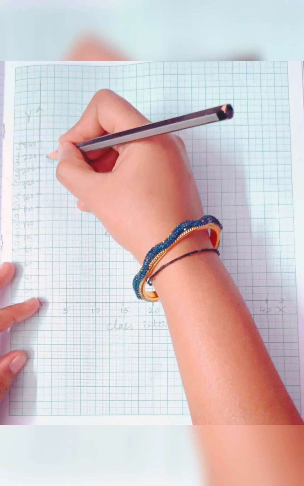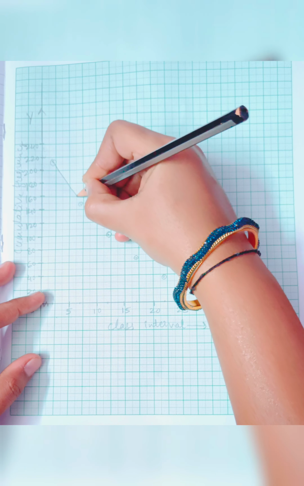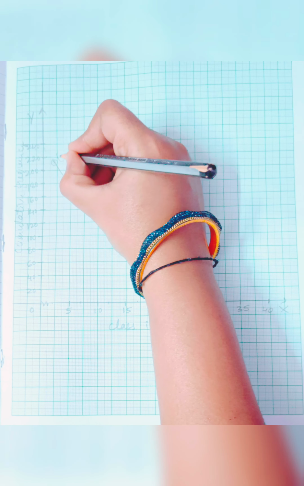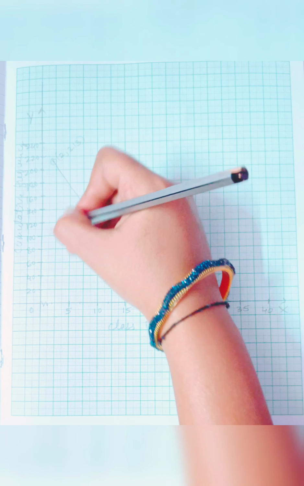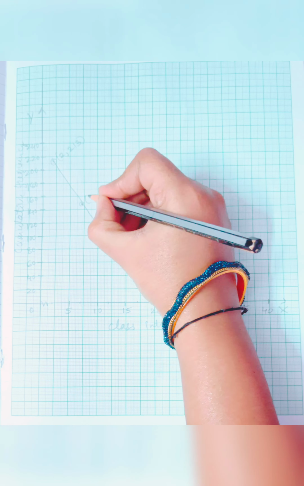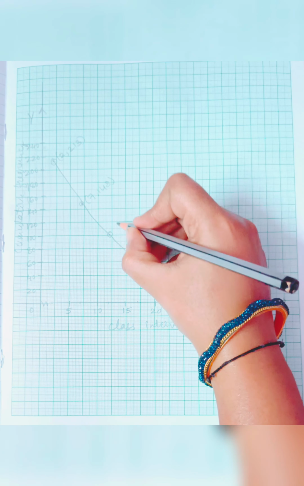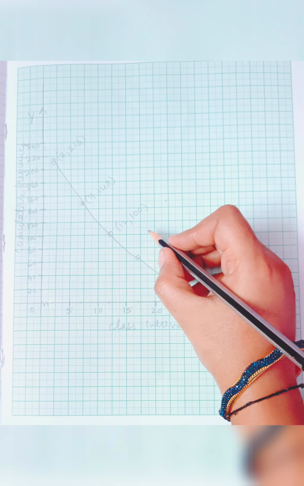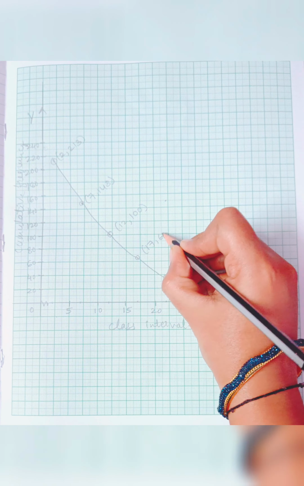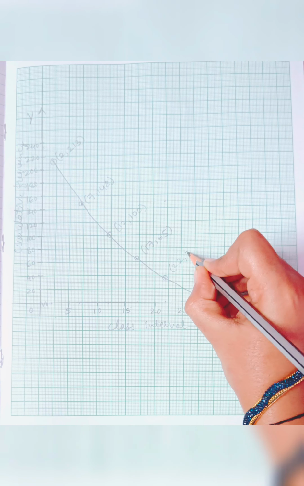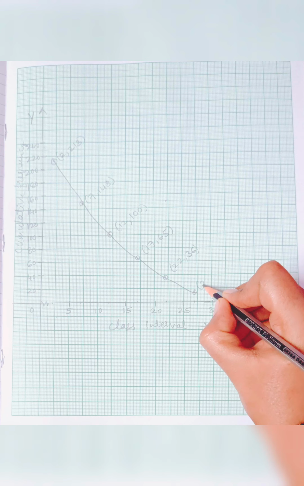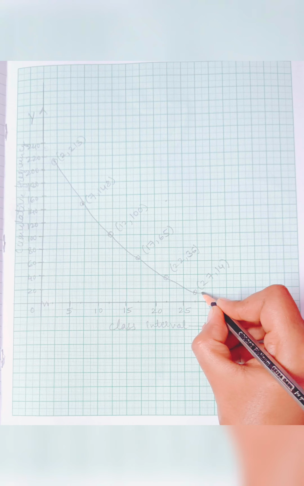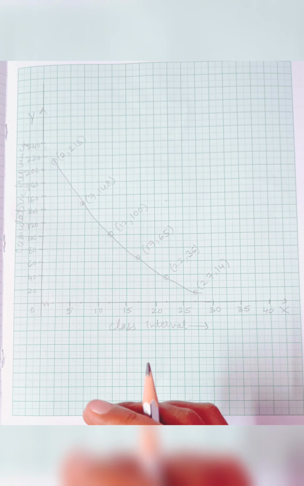Now join the points. Join the points carefully. So whatever points I had taken, I am going to write them here. X-axis is 2, y-axis is 213. So points you mark like this. Whichever points of the x-axis and y-axis you have plotted, you write over here. 27 and 14. Okay. This is our more than type graph.